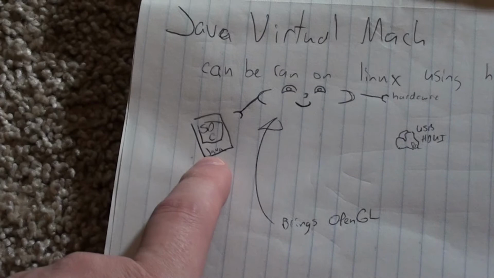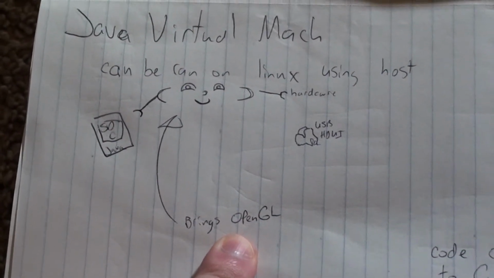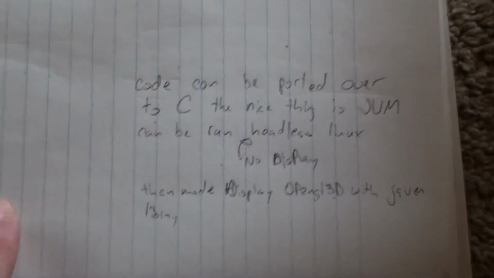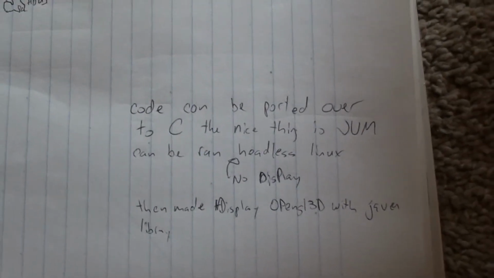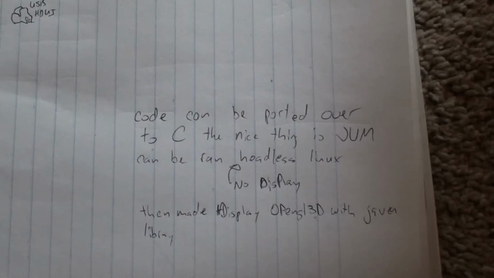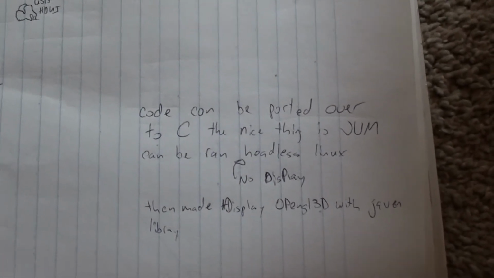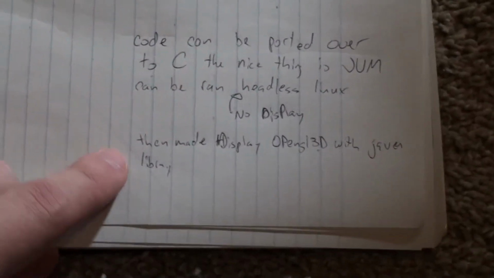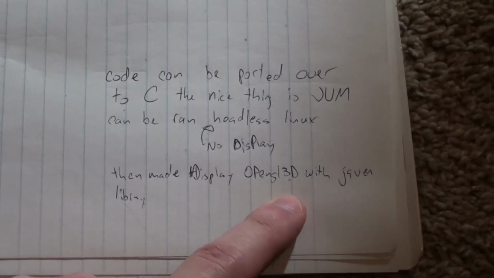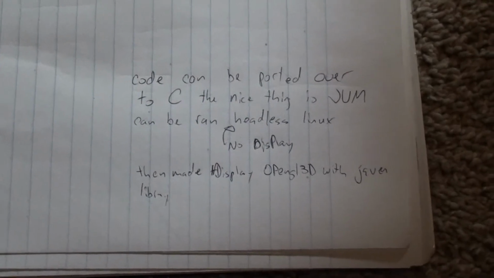So you could take him and build him on an SD card. He brings OpenGL to the table, which is really nice. But one thing to remember is that the code can be ported over to C. The nice thing is the Java Virtual Machine could be run on headless Linux, no display. That's what headless means. And then we could make a display with OpenGL 3D with the Java game library.